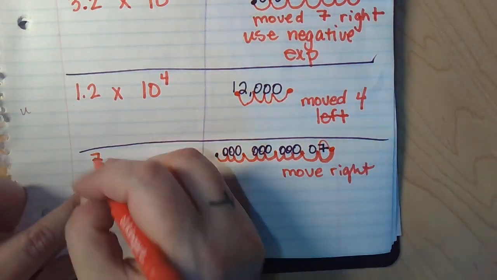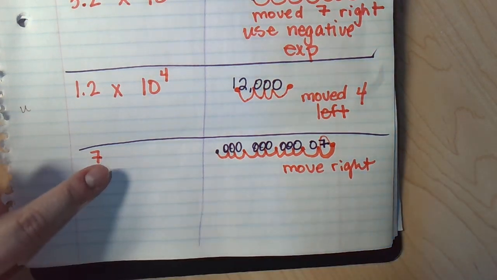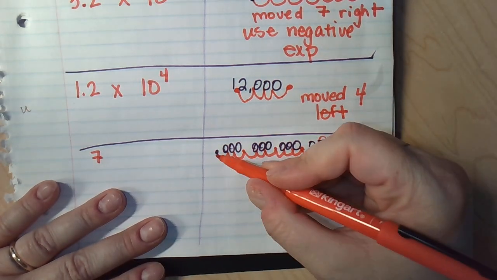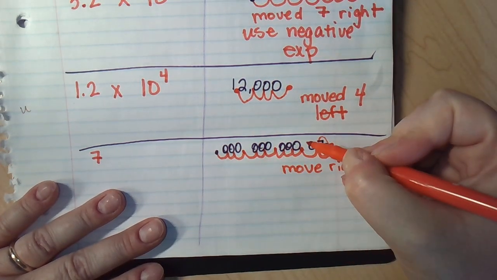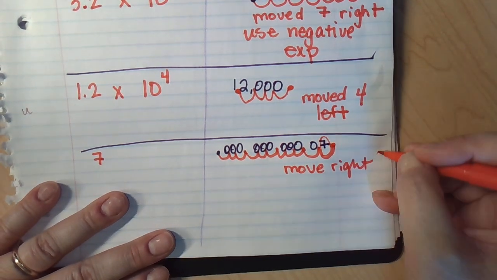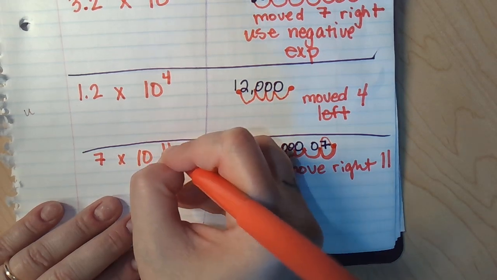Okay, so we moved right. Let's count how many. I forgot again. 3, 6, 9, 10, 11. Okay, I got 11. So I'm going to say 7 times 10 to the 11.